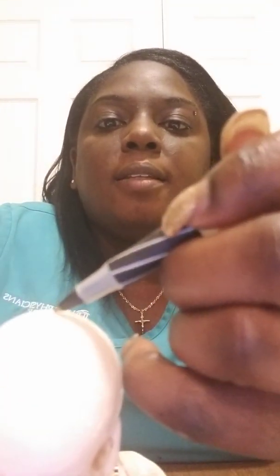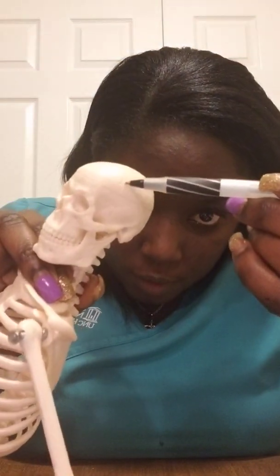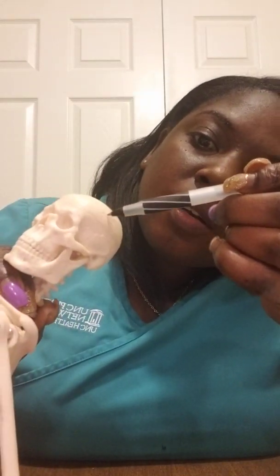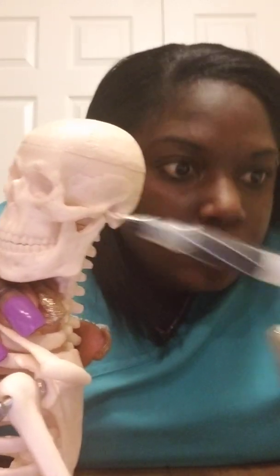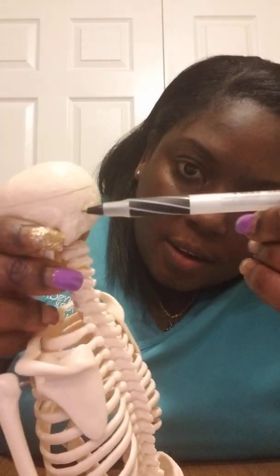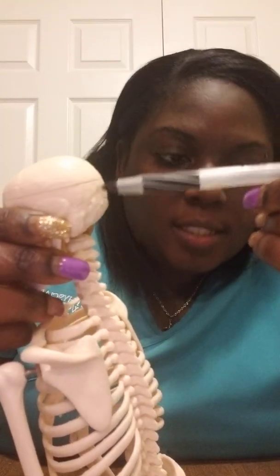Next, we have the sagittal suture, the top of the head, the suture that goes straight down the middle. The coronal suture is this here. It's tough to show. Coronal suture. Then we have the squamous suture here. Then we have the lambdoid suture, which is towards the back of the head, and it is here. That's the lambdoid.